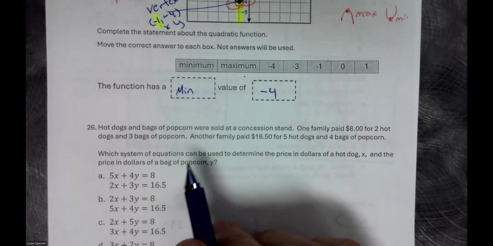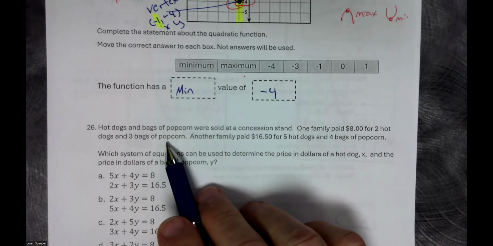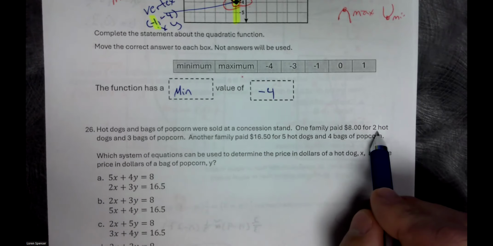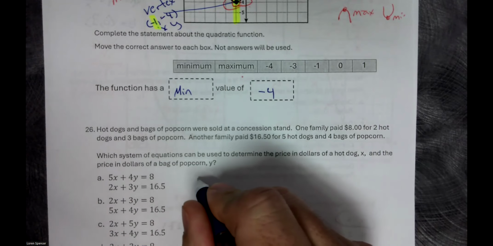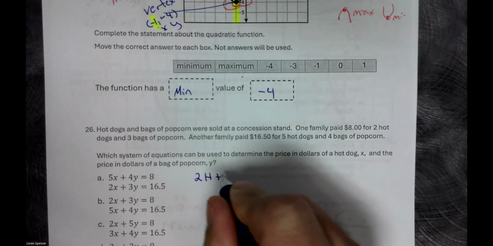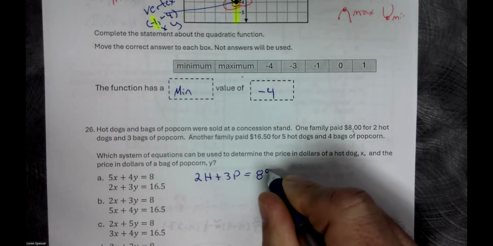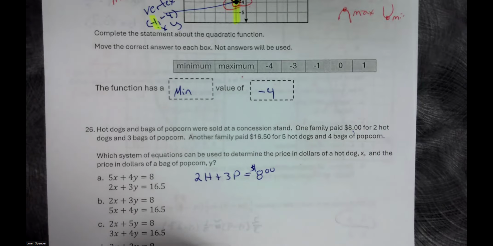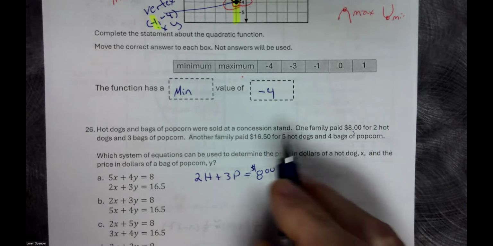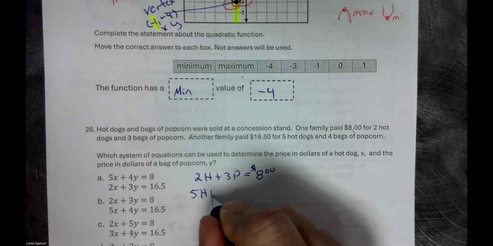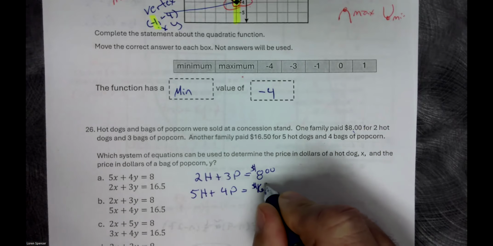Number 26. Hot dogs and bags of popcorn were sold at a concession stand. One family paid $8 for 2 hot dogs and 3 bags of popcorn. So I'm going to go ahead and write an equation. I'm going to use H for hot dogs and P for popcorn. So 2 hot dogs plus 3 popcorn, and they spent a total of $8. All right. And then another family paid $16.50 for 5 hot dogs and 4 bags of popcorn. 5 hot dogs plus 4 popcorn equals $16.50.